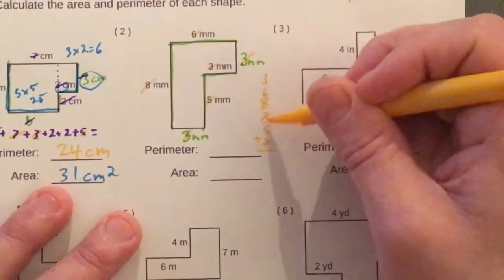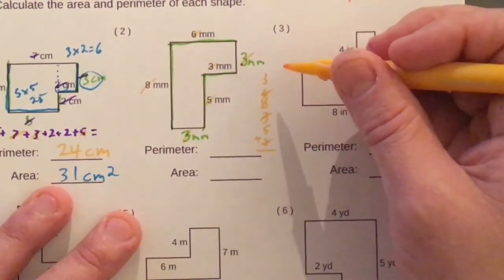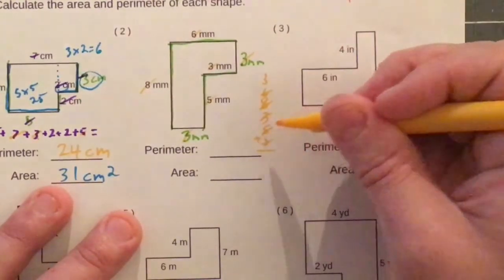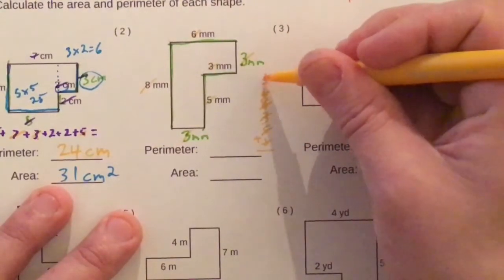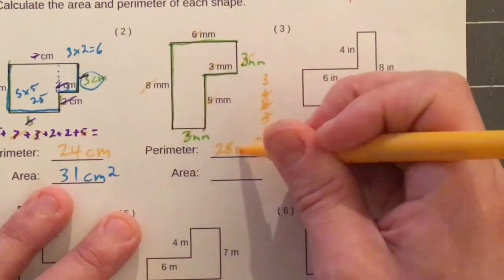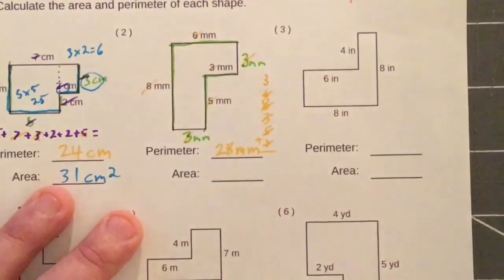I'm going to combine that 6 with that 6 to make 12, plus 8 is going to get me to 20, plus 5 is 25, 25, 26, 27, 28. I should have my perimeter of 28 millimeters. Let's look at area on that one.